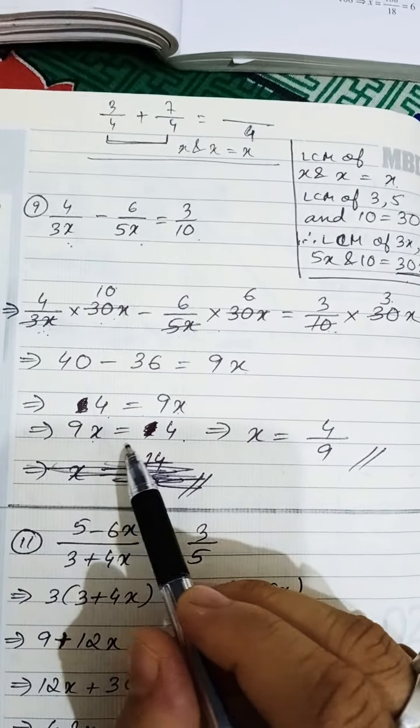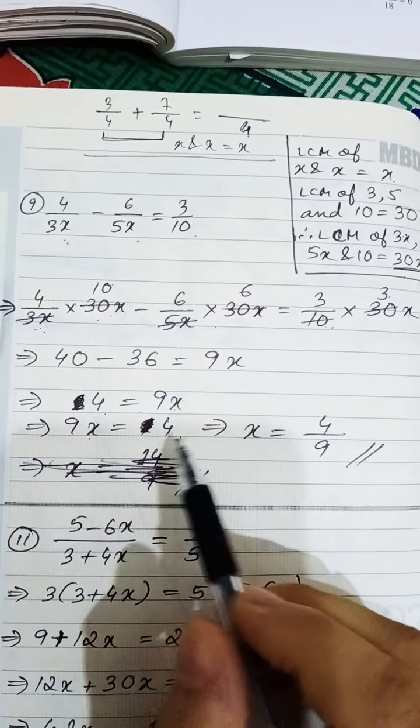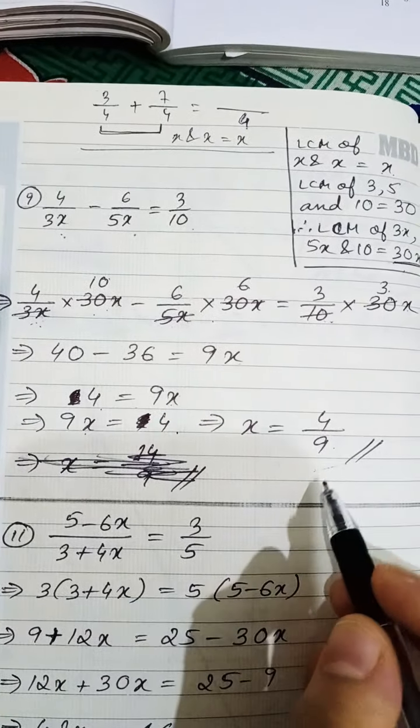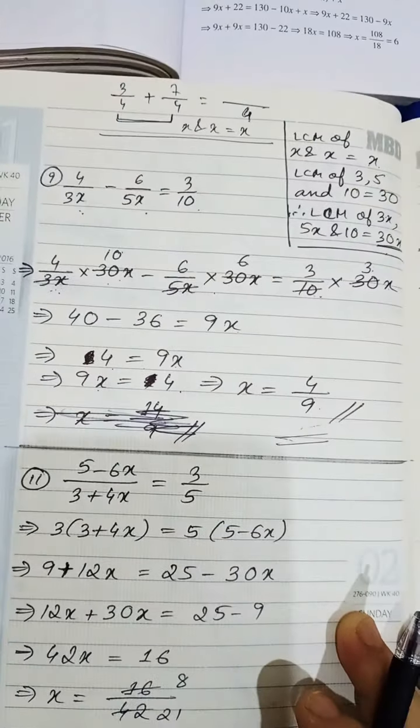So 9x equal to 4. In the next step, 9 will come here, 4 by 9. So this is your answer, 4 by 9.